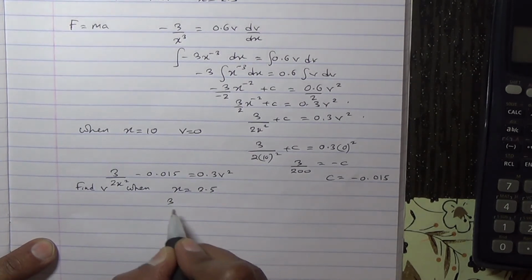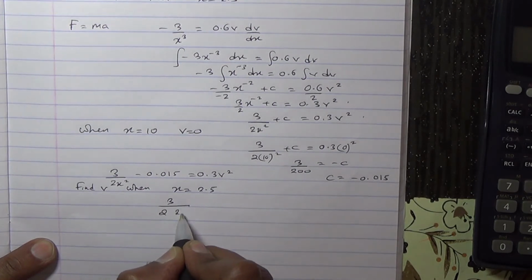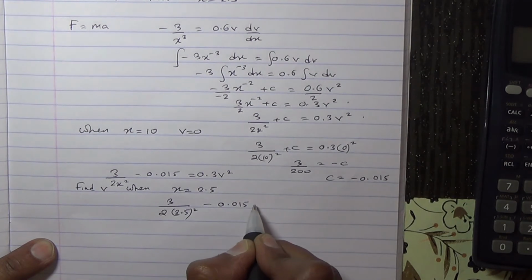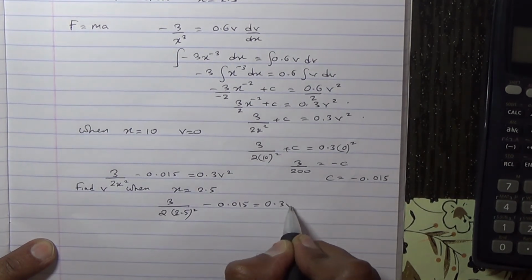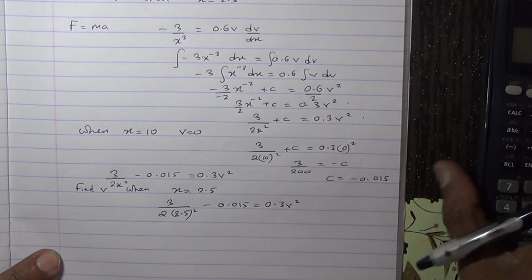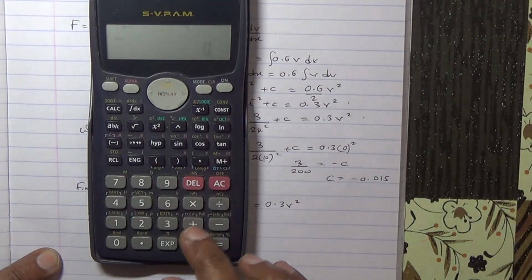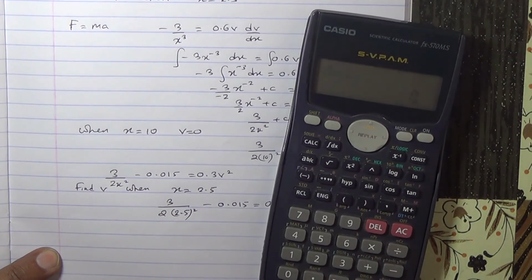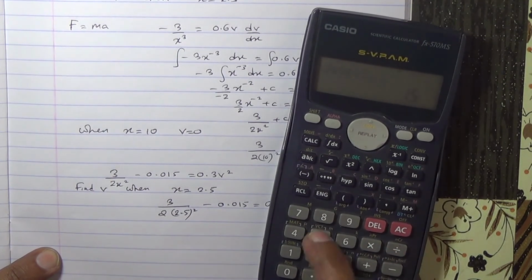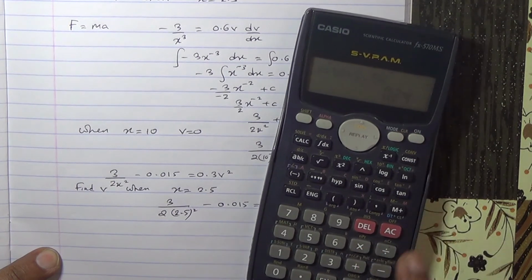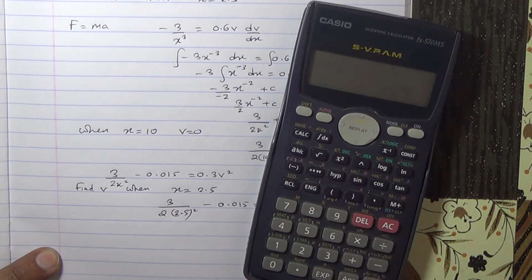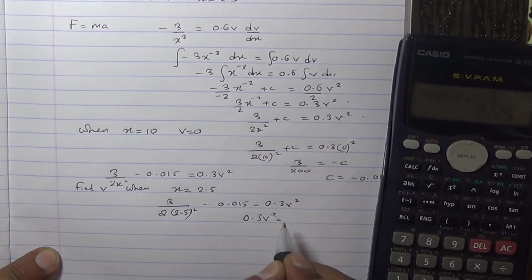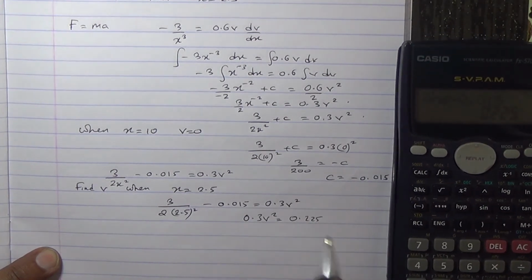So we're going to say 3 over 2 times 2.5 squared minus 0.015 is equal to 0.3 v squared. So let's do all of that on a calculator. We have 3 divided by 2, then you divide by 2.5 squared, you minus 0.015, and so we have 0.3 v squared is equal to 0.225.